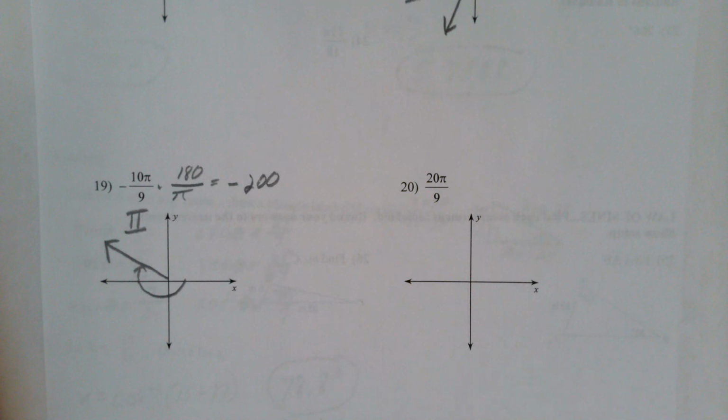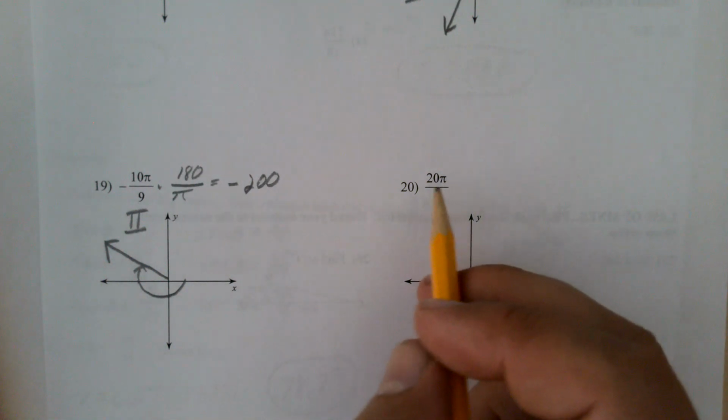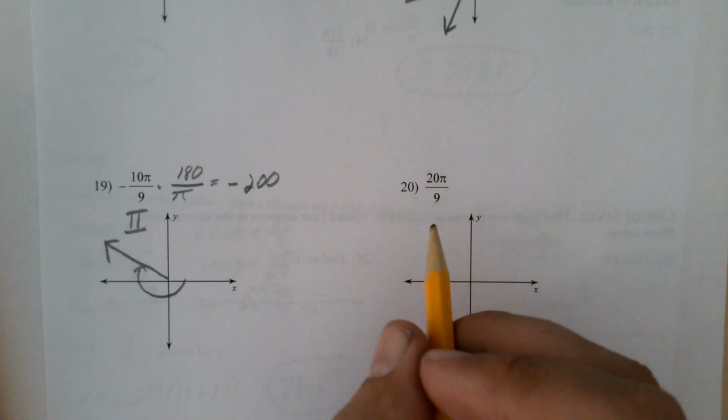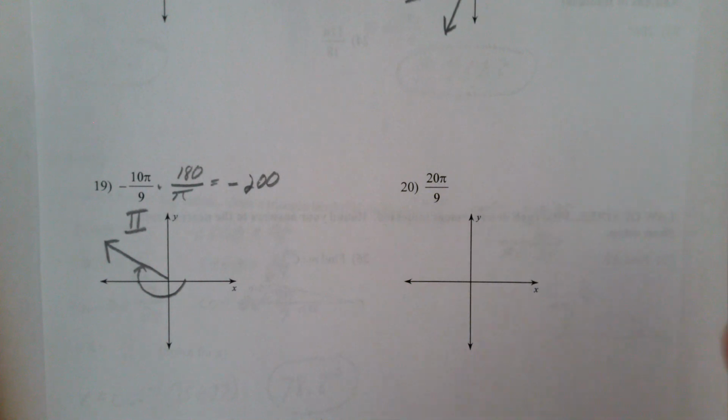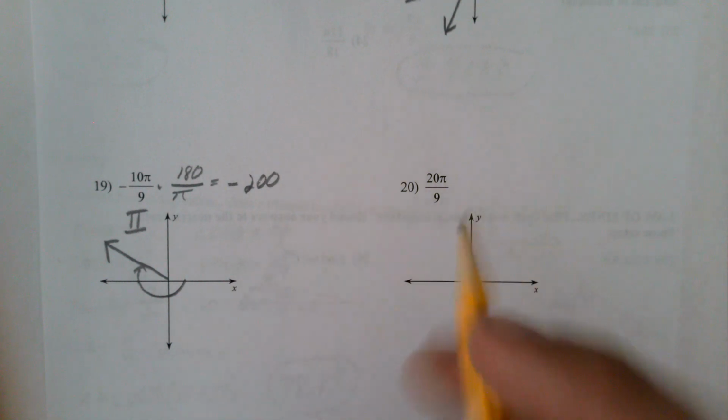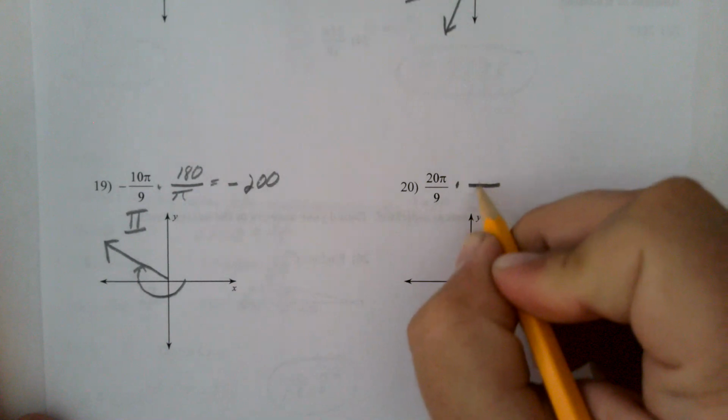So again, just to eyeball it up, you'll see that this is in the second quadrant. Okay. And that last one, this is going to be more than a full turn because 9 fits into the 20 more than 2 times. So again, just remember 2 pi is equivalent to a 360. We're going to convert this.